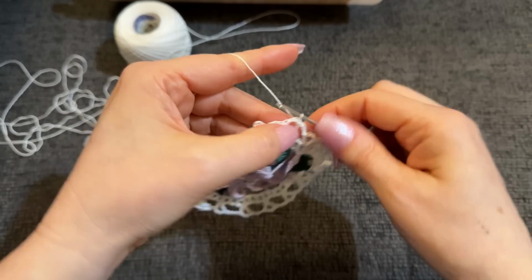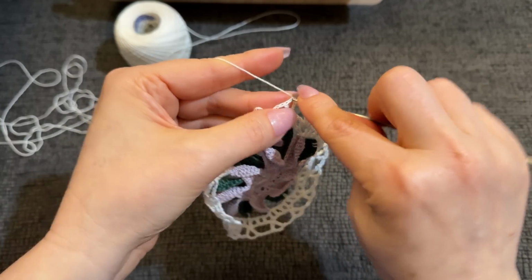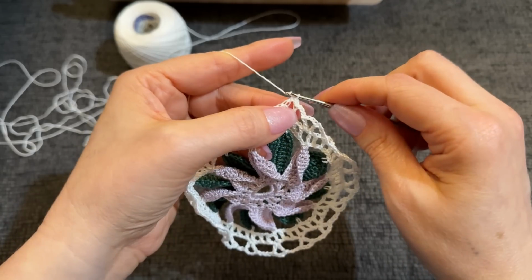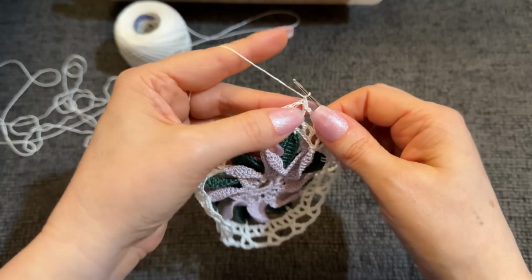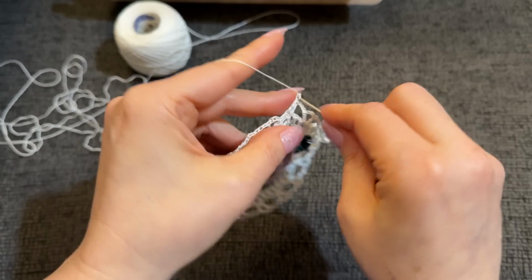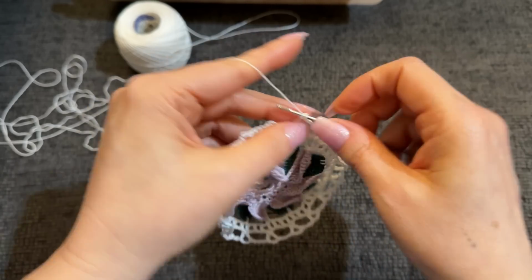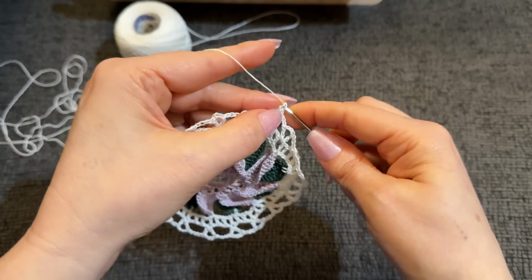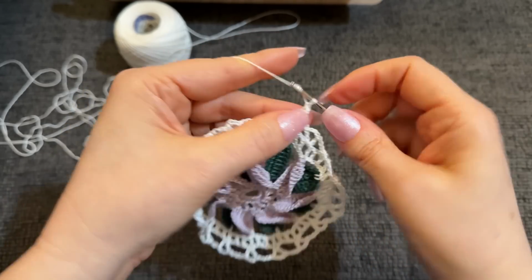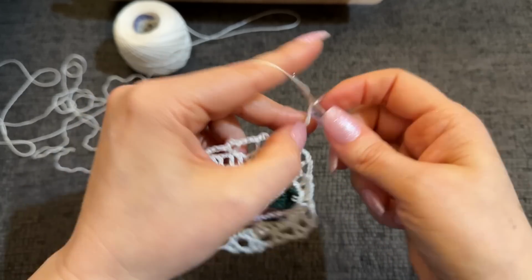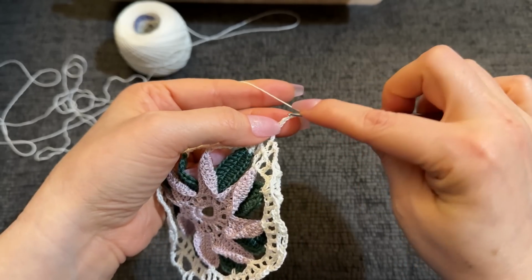1 and 2 puts me right into the middle. And since I'm going to make a little floret right here, I'm going to go ahead and start with a stacked single just so that I can have the top of a single crochet to finish my picot flower in. Sounds like an ingredient, picot flower. 3, 4, 5.